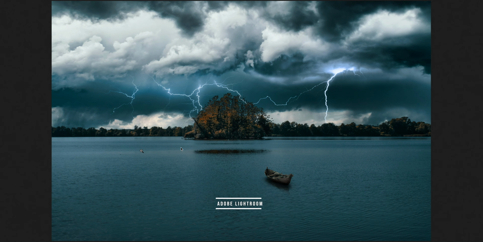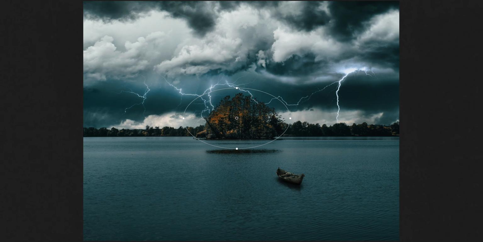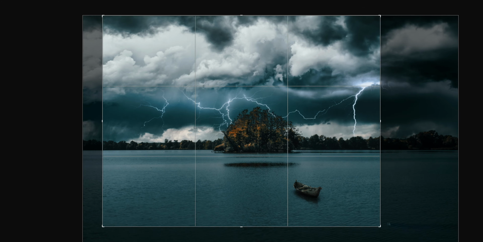And for the final step, took our composition into Lightroom. Here I do a standard procedure of applying my preset, adding a radial filter and cropping to a 4:5 ratio.